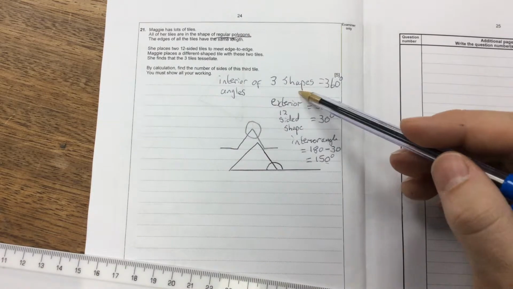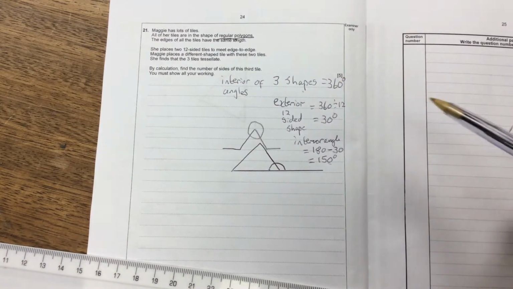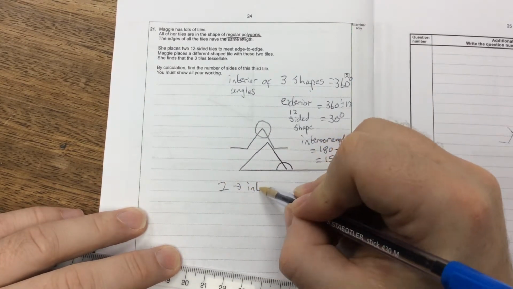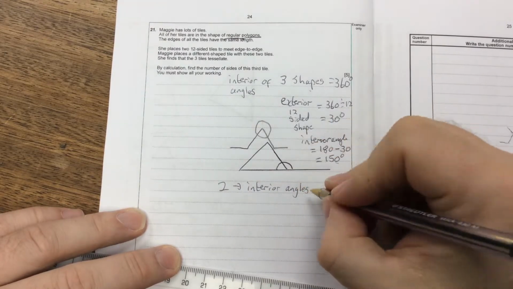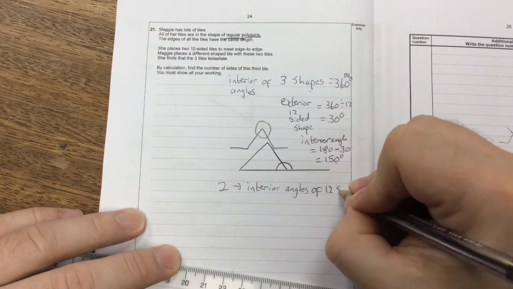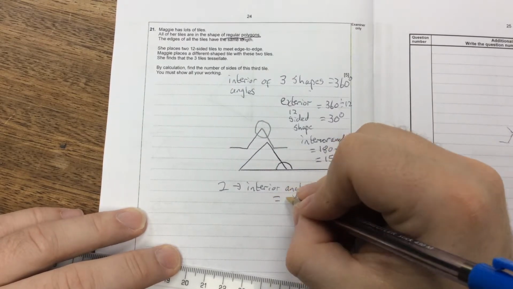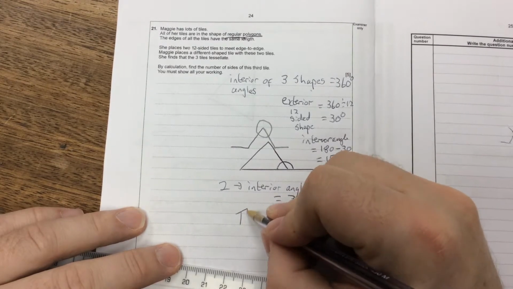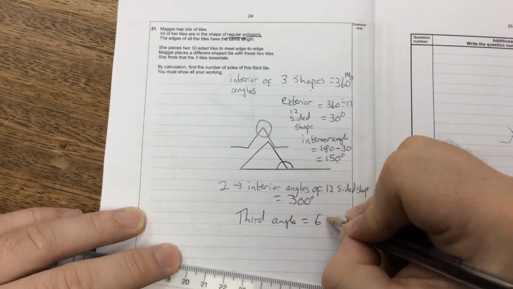There are 2 12-sided shapes, so the 2 interior angles add up to 300 degrees, which means the third angle must be 60 degrees.